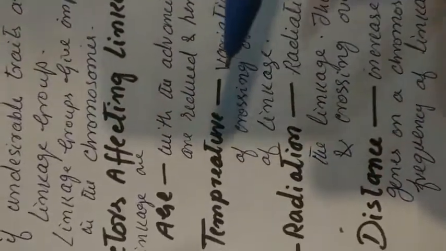Radiation is another factor that affects linkage. For example, radiations like ultraviolet rays or X-rays decrease linkage. Therefore, they can cause recombination and crossing over. The last important factor which affects linkage is distance, that is, the distance between two genes on the same chromosome, or linked genes.